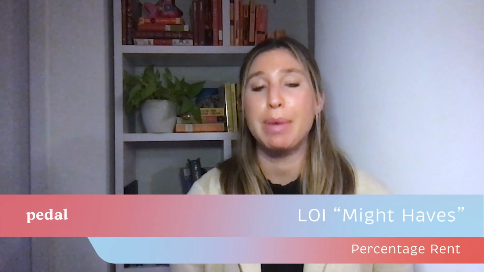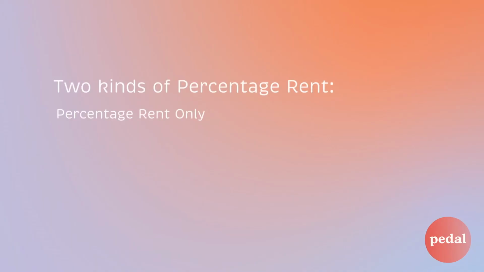Percentage rent is a concept where some portion of your rent is based on your sales. Some deals may have percentage rent only or instead of a fixed base rent. This structure has been popular during COVID when sales have been unpredictable, or for pop-up deals. Often, deals will have percentage rent in addition to base rent, which would take effect only if a tenant performs really, really well. Let's break down the differences between the two kinds of percentage rent.